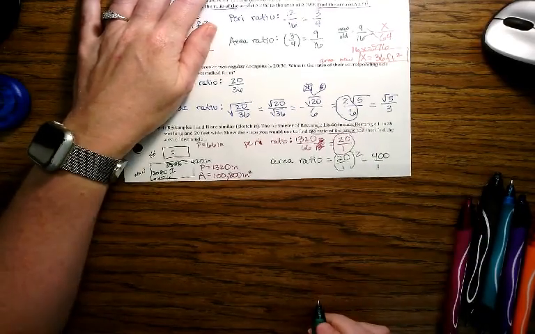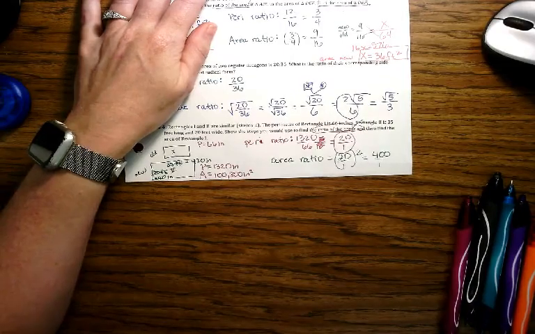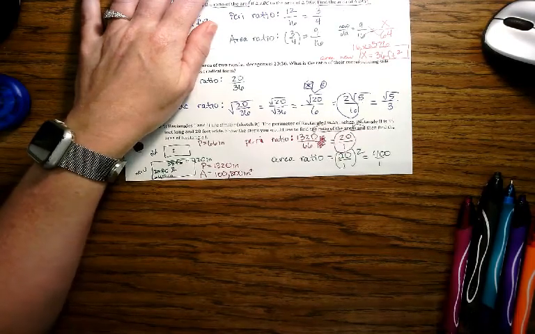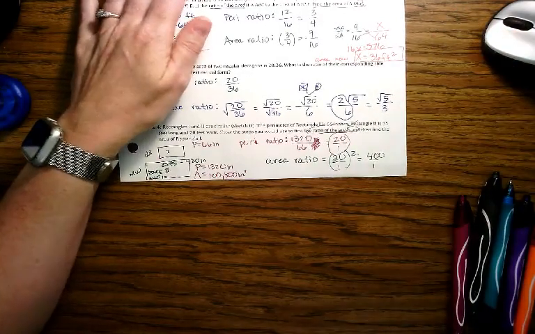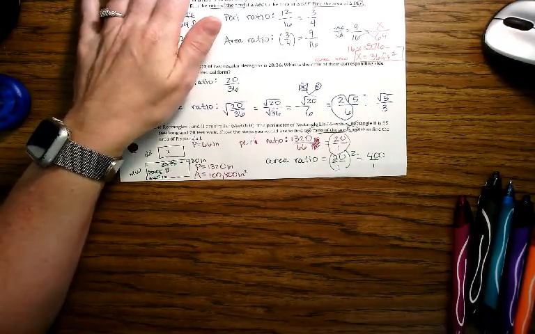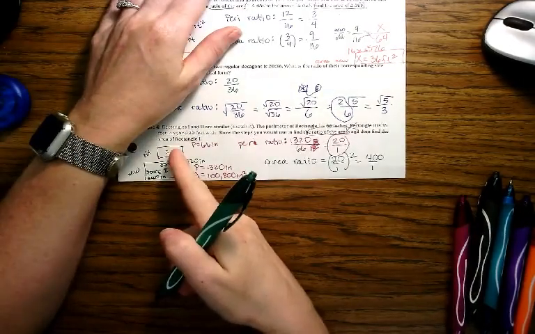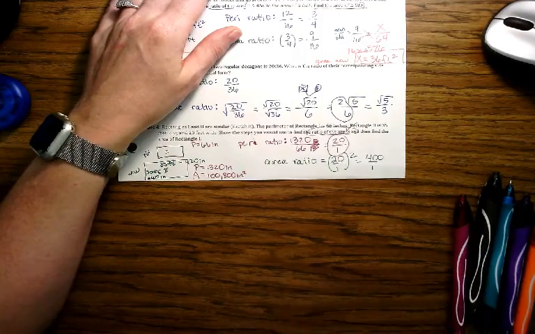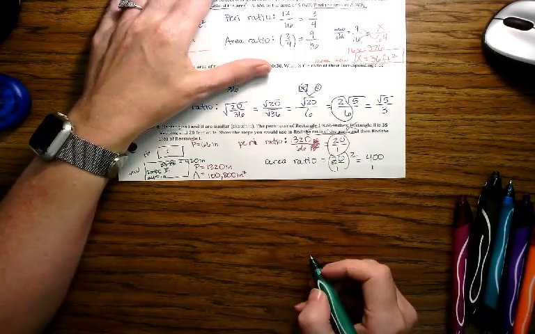But now I have to find the area of rectangle 1. How am I going to now go and find the area of this guy? I still don't know any of the side lengths. Could you divide the 100,800 by 400? How about we set up the proportion and see if I divide or multiply?